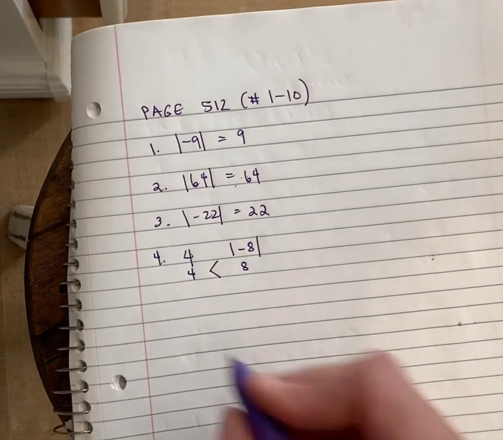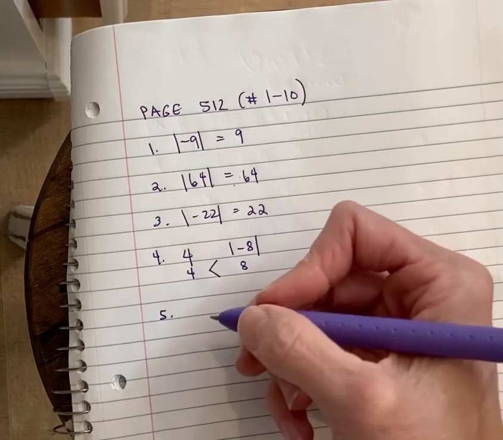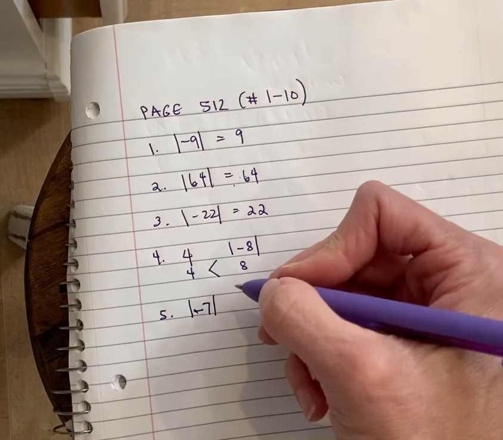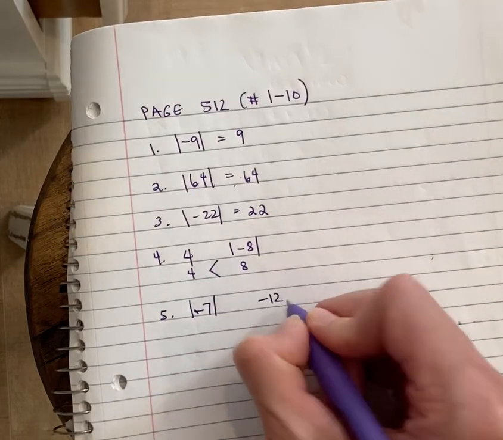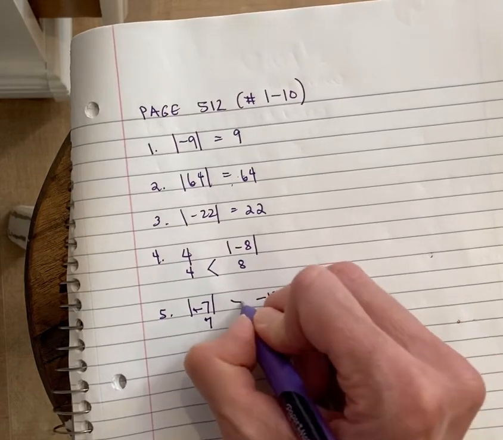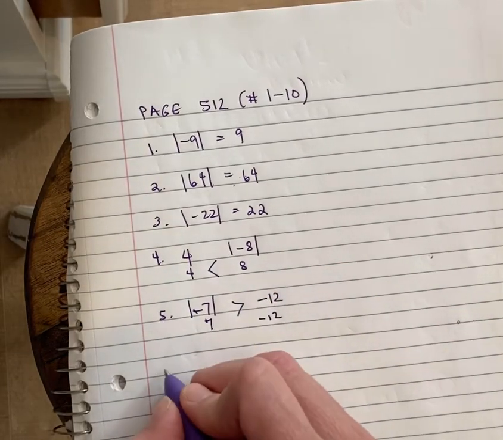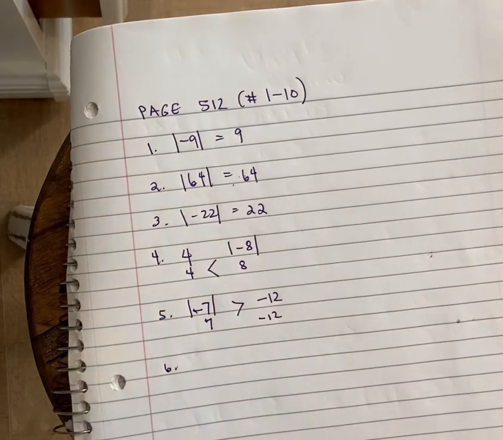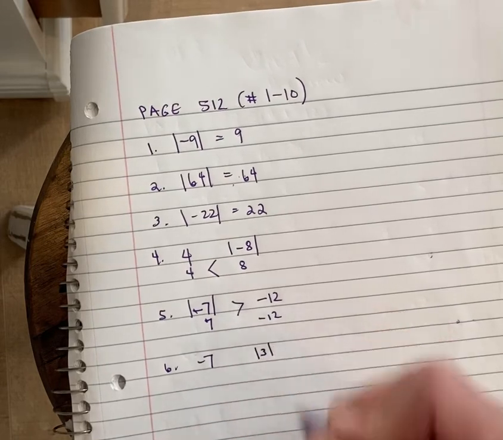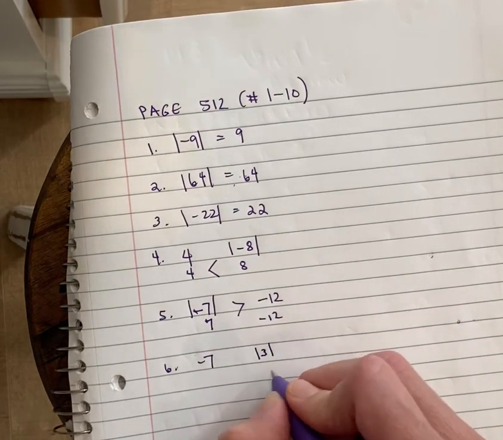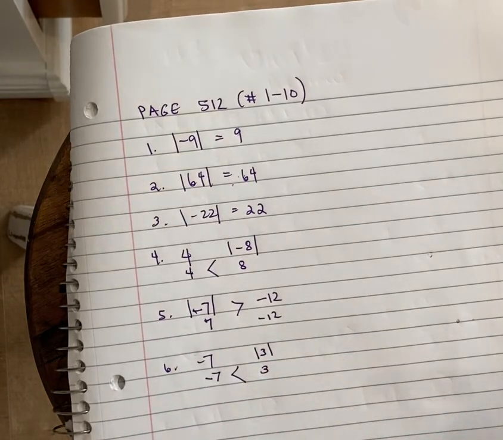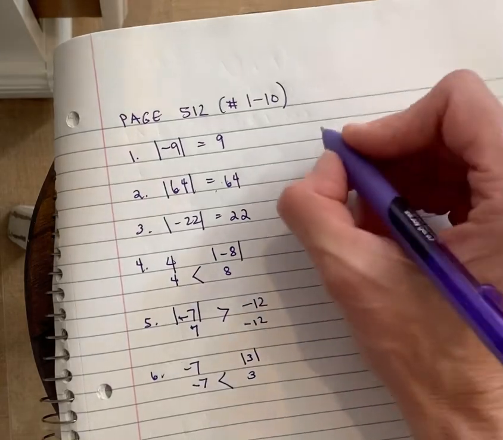Number 5, we're comparing the absolute value of -7 to -12. The absolute value of -7 is 7, and positives are always bigger than negatives. Number 6. -7 compared to the absolute value of 3. Absolute value of 3 is 3. Compared to -7, positives are always bigger. Okay, number 7.